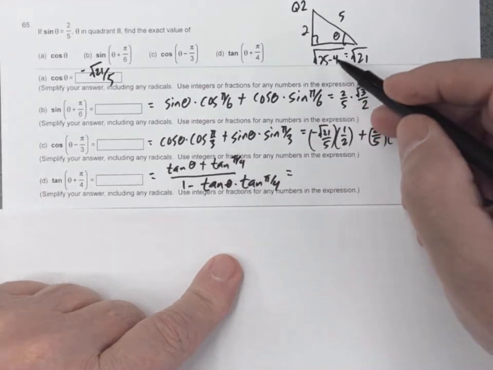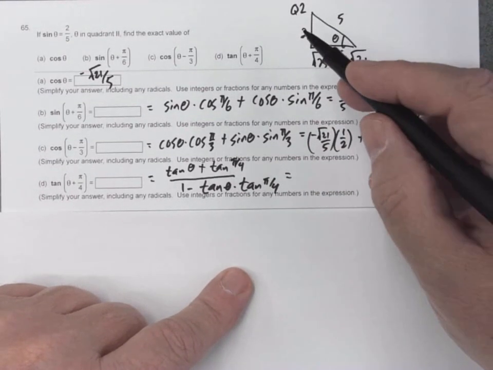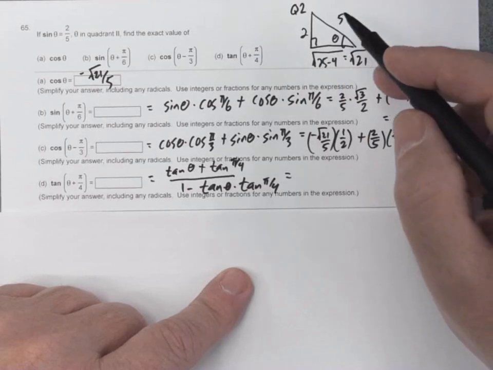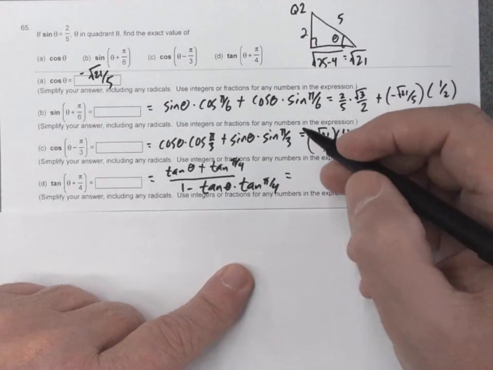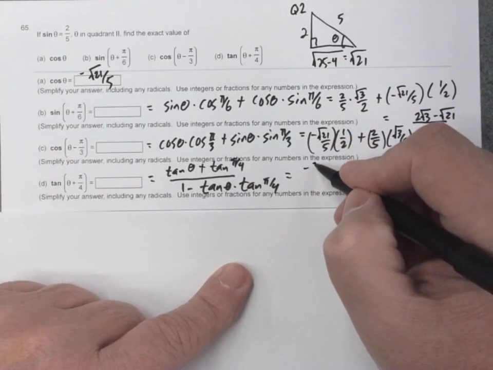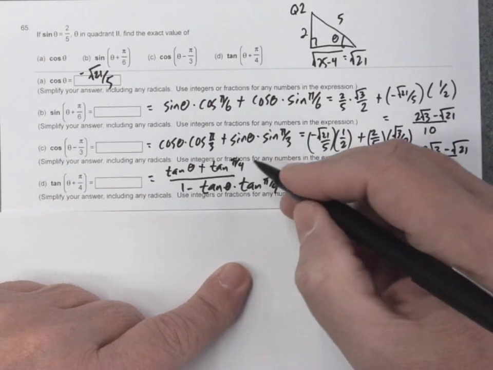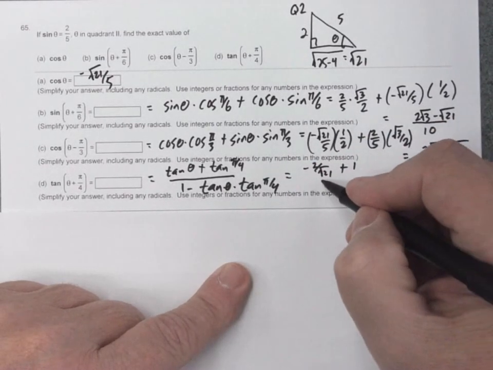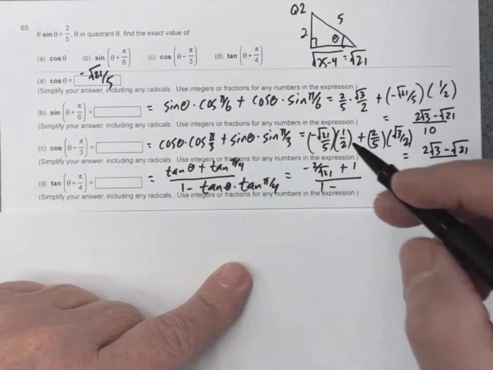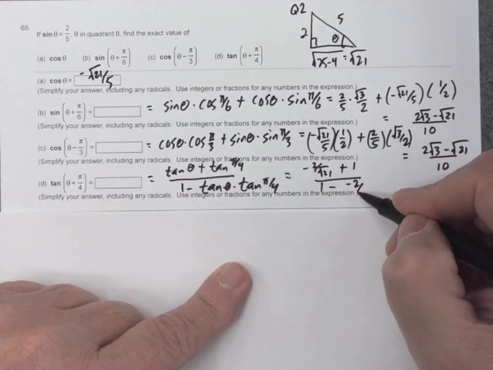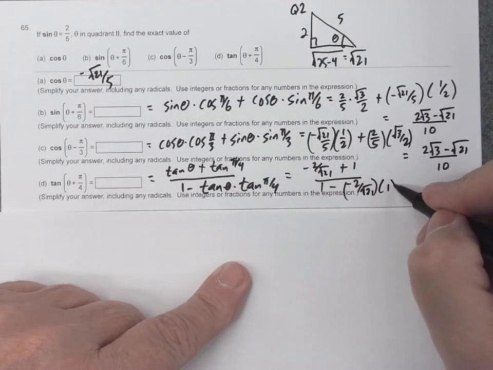Tangent of theta, here's our theta triangle. It's TOA, opposite over adjacent in quadrant 2. So it's going to be 2 over square root of 21, and it's going to be negative. Tangent of pi over 4 is just 1. 1 minus tangent of theta is negative 2 over square root of 21 times 1.